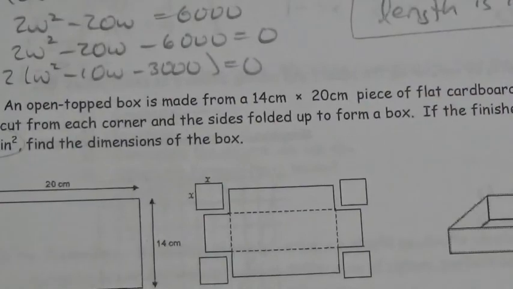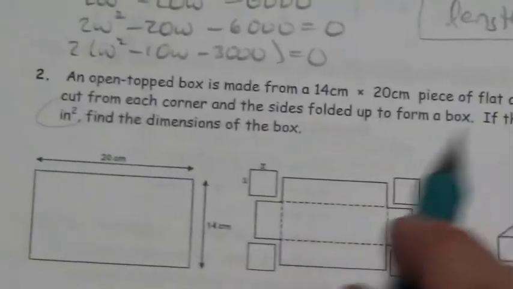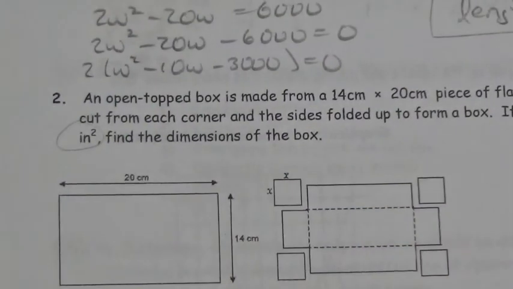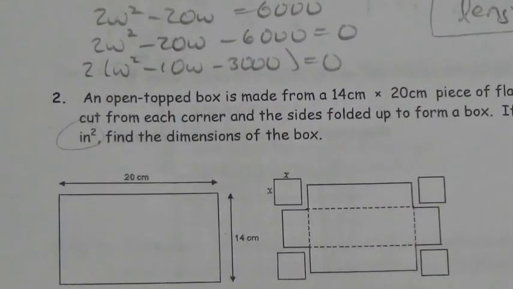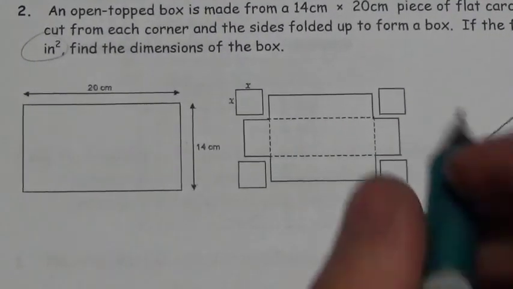Now I'm assuming that the change in units here is a mistake. It said 20 centimeters and then all of a sudden changed to inches here. So let's just assume that that's a misprint, and that what it meant to say was 216 square centimeters. Okay, and here we go. How are we going about doing that?